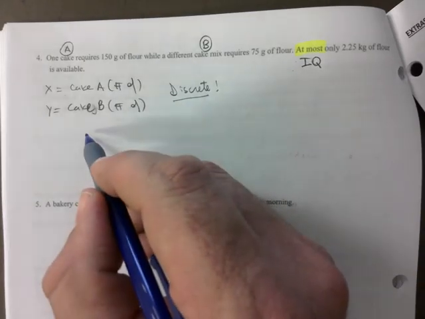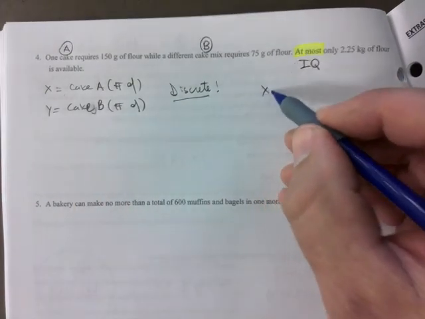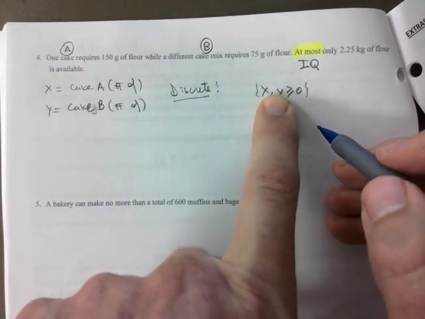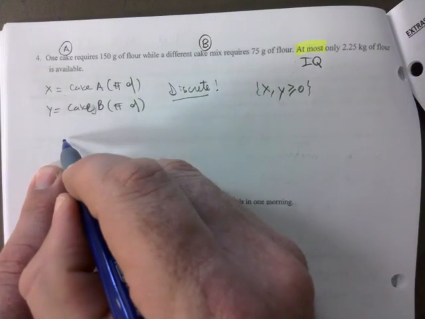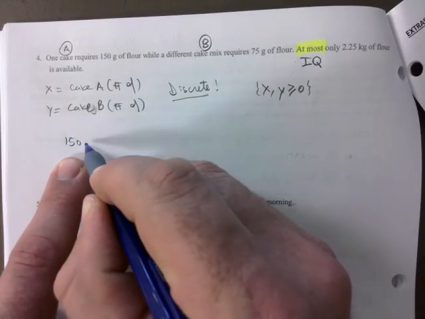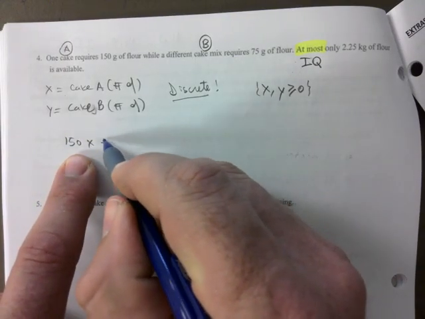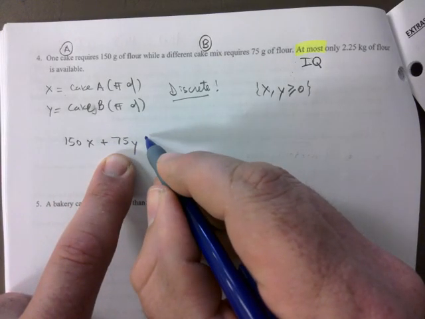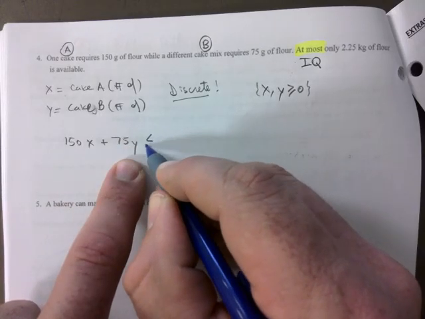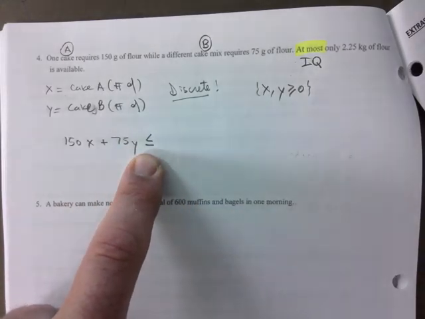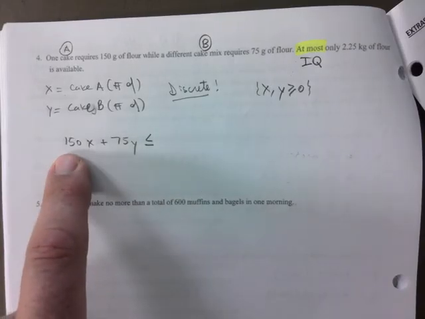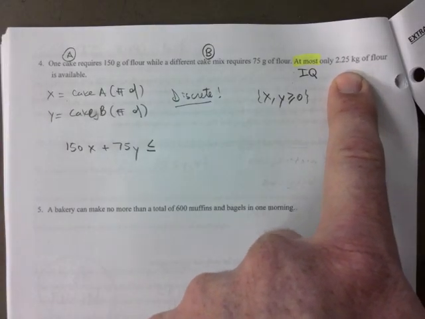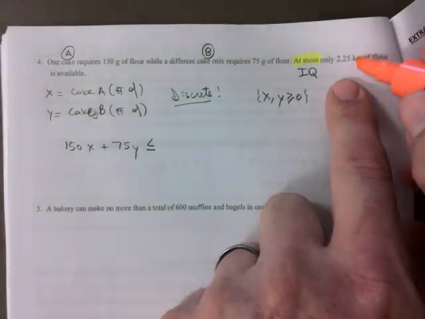So let's write this inequality. Let's do this just so we don't forget it. They didn't ask for it, but we're just going to state it. And now we're going to go 150x plus 75y, and this has to be at most 2.25 kilograms. We have a problem there. Grams, kilograms. Every once in a while that does happen.